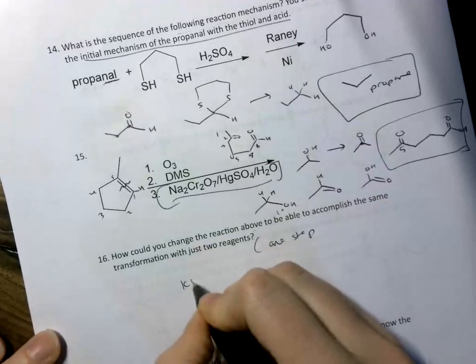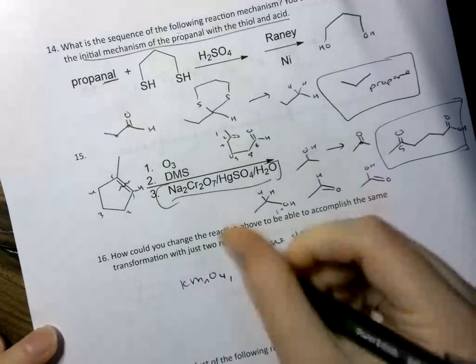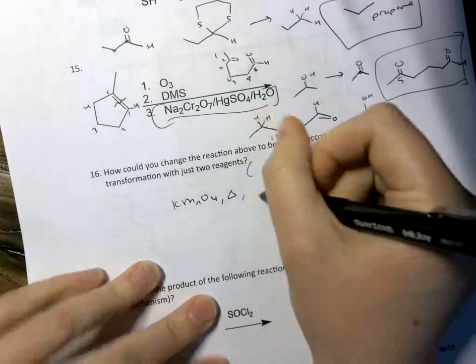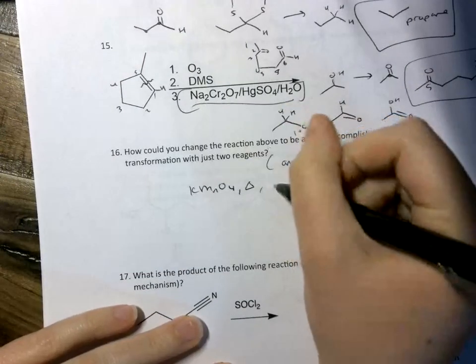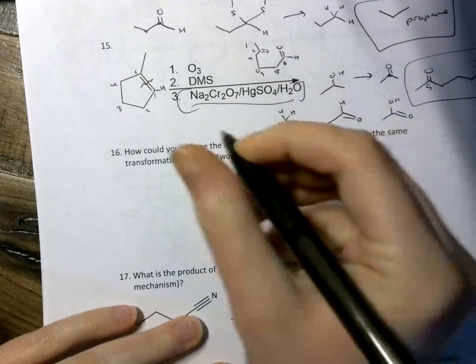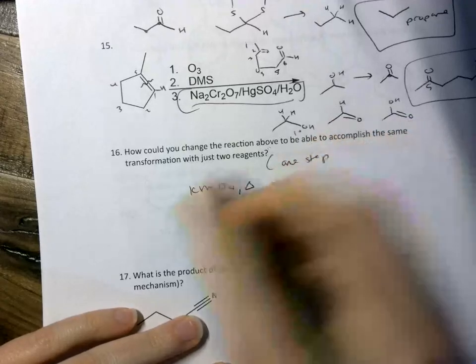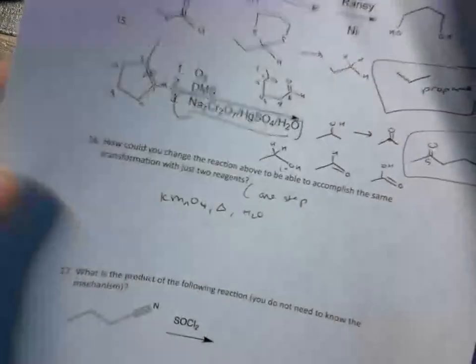So if you had KMnO4 and some source of heat, it will cleave as well. And like hydrogen, acid, H2O, water, something like that, H3O+, that will work in just one step. So that's what I was looking for.